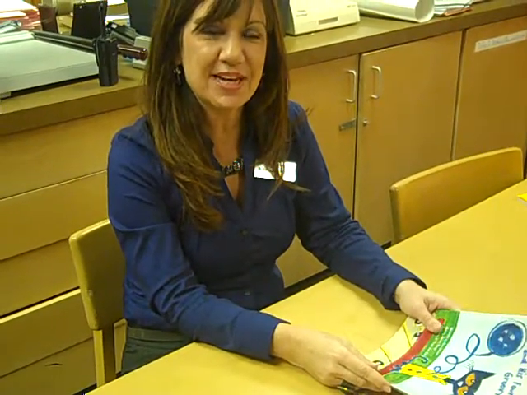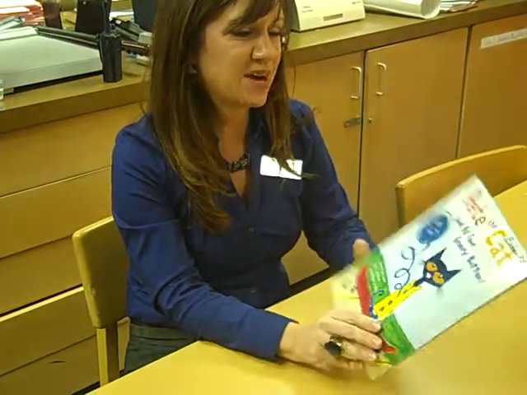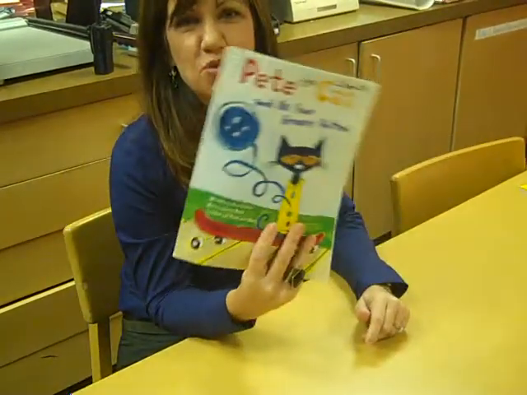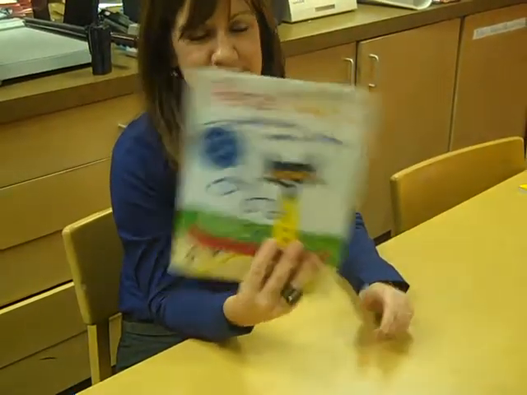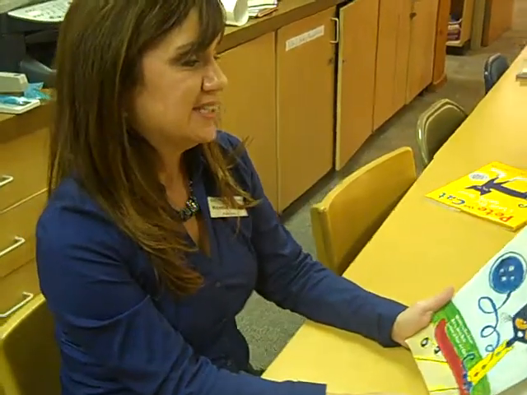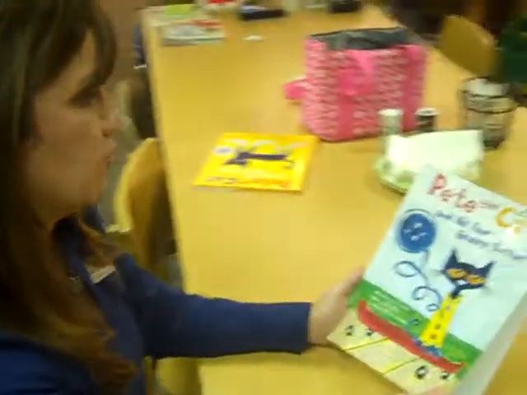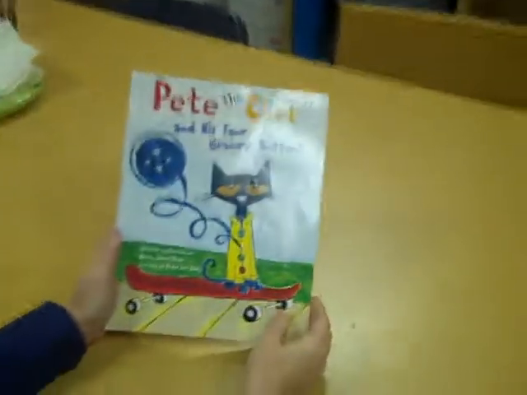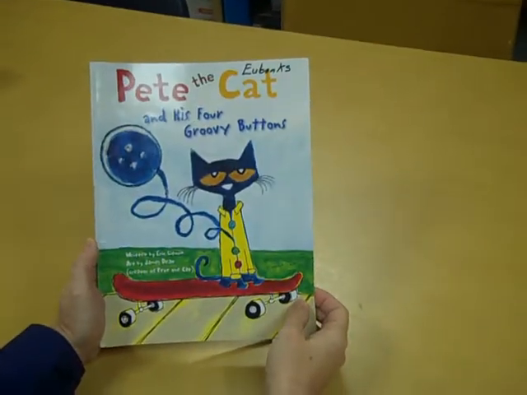So many people said they loved that Pete the Cat book that I read that they want to hear another Pete the Cat book. So today I'm reading Pete the Cat and His Four Groovy Buttons. And you know, some of you older kids might say, hey, this is a little kid book, but I'm old and I like it and it still has a good message. So, Pete the Cat and His Four Groovy Buttons, written by Eric Litwin, art by James Dean.